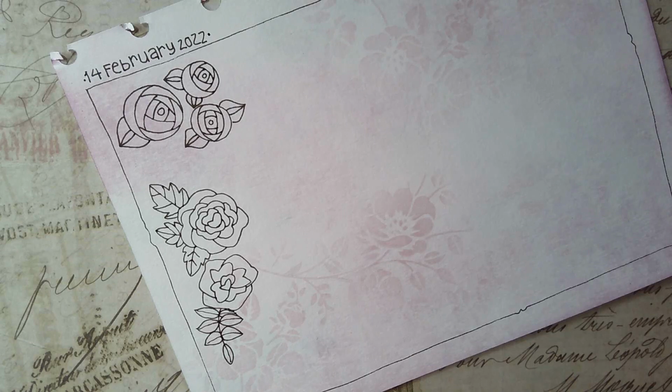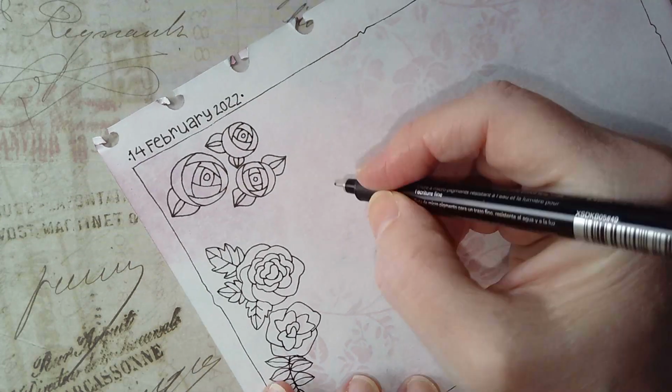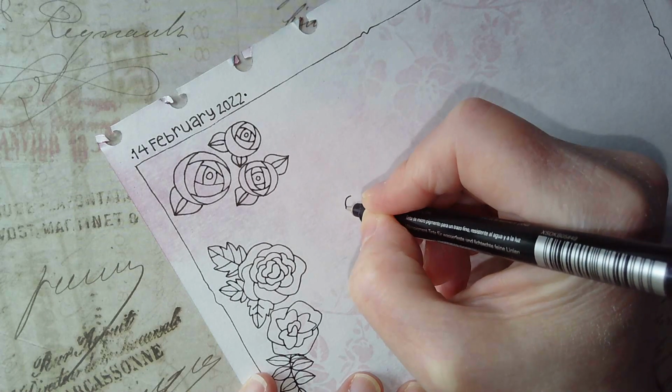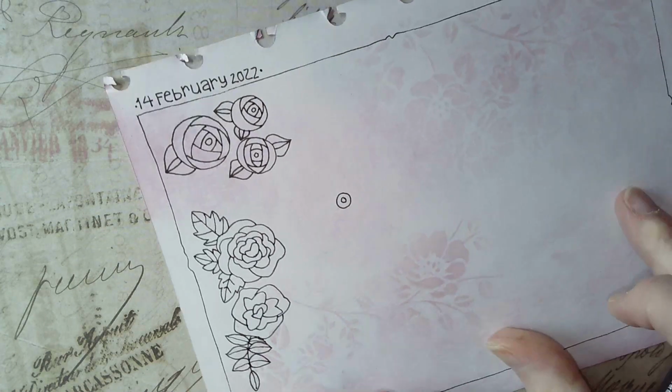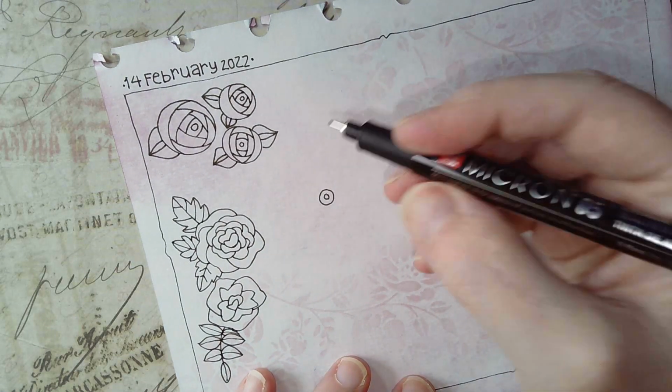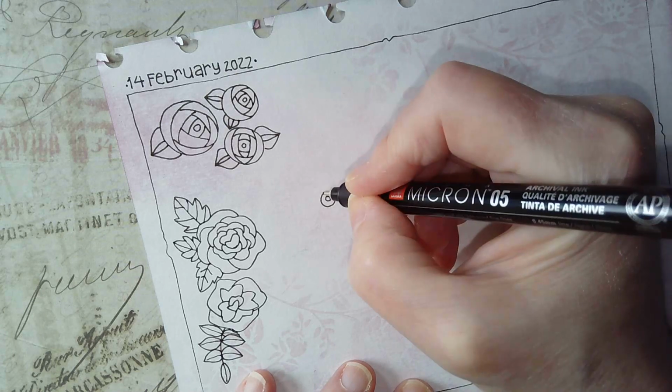I can't think of any other ways I could draw roses. I'm sure other people can. So let's move on to some other flowers. One of my favourites, which I don't use often enough actually, is I start with this kind of shape in the middle. It's like the centre of a flower.